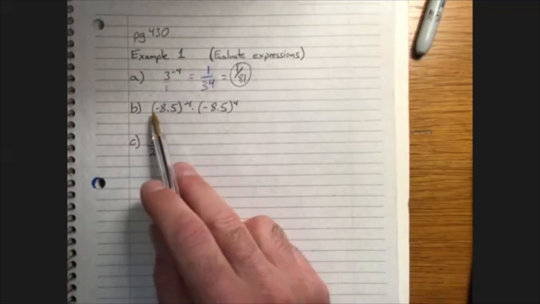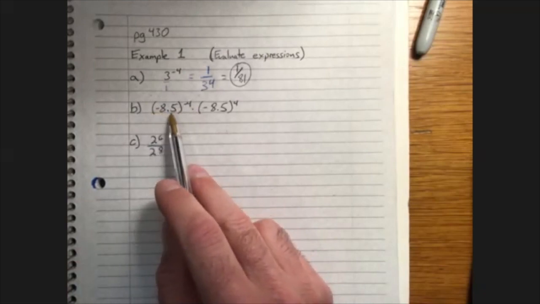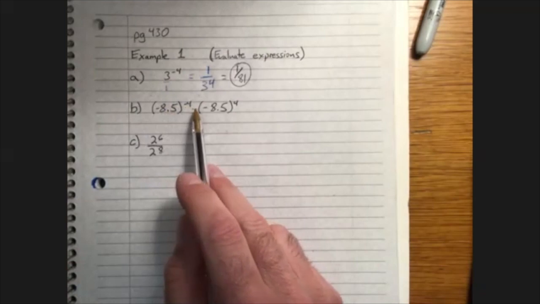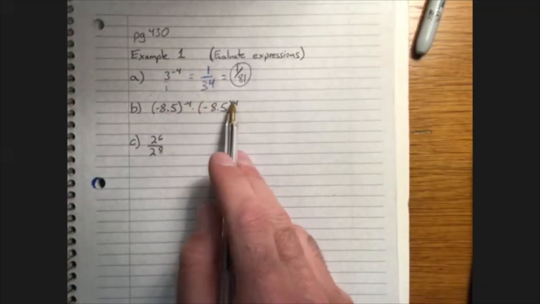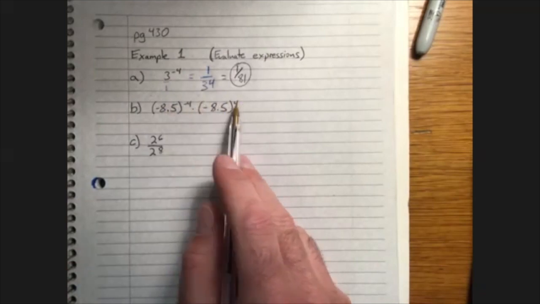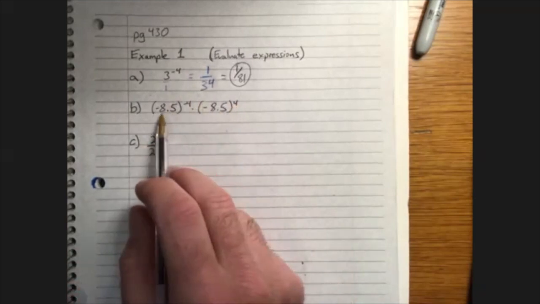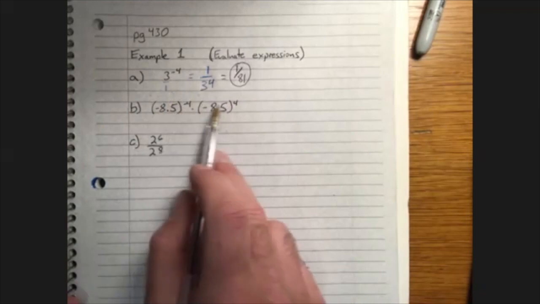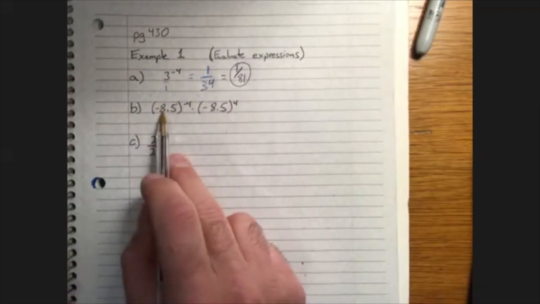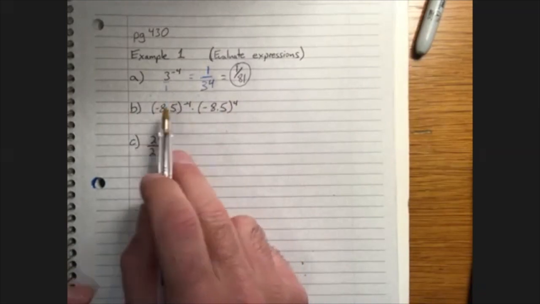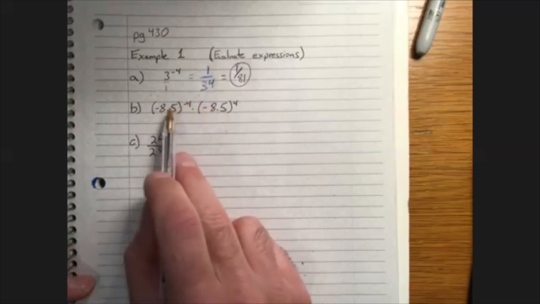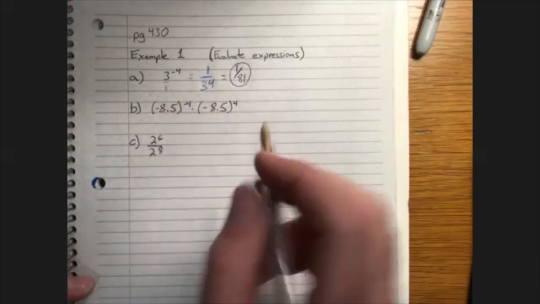So here's an example where we have negative 8.5 in parentheses to the negative 4th times negative 8.5 in parentheses to the positive 4th. This is an instance of the product of powers, and they both have the same base. If you remember from lesson 10.2, I think it was, when you multiply two powers that have the same base, you add their exponents.